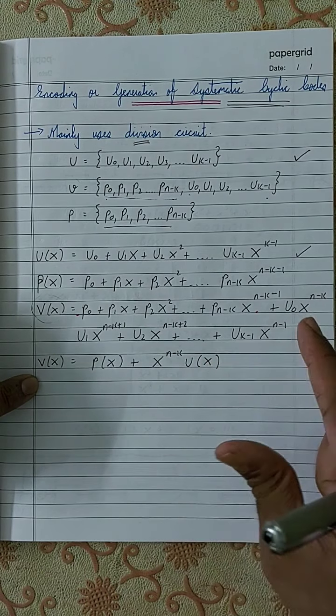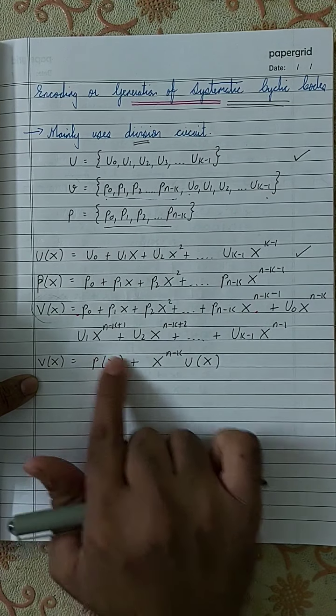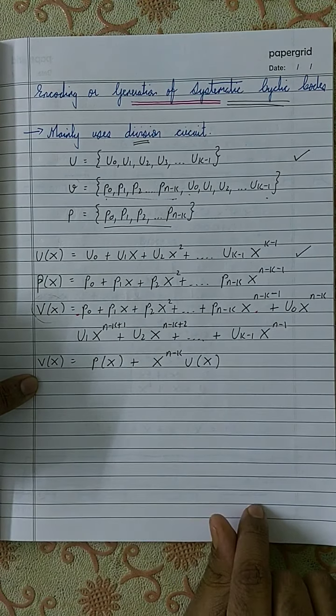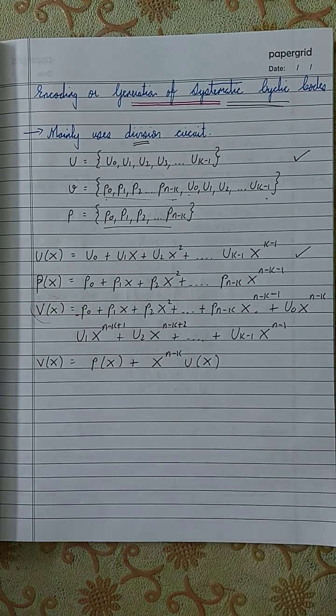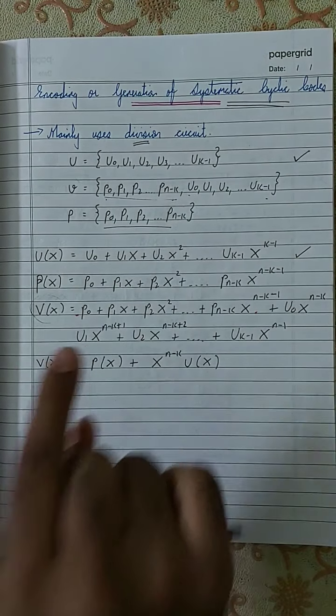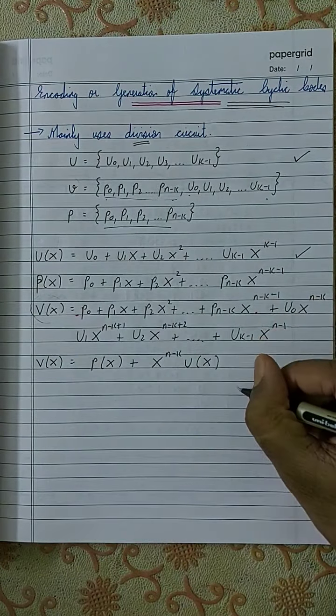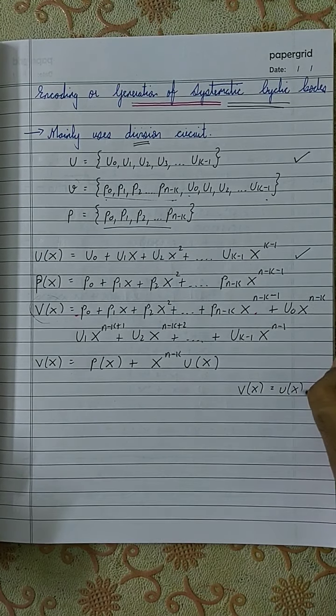We are going to draw a circuit to find this value right here, how to find p of x, and that circuit is called the division circuit. The reason we're using a division circuit is that in this systematic cyclic code, we don't use this equation, v of x is equal to u of x into g of x.